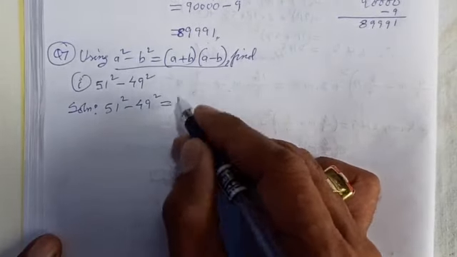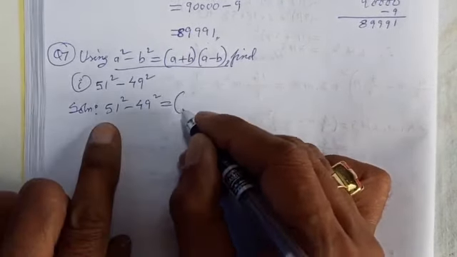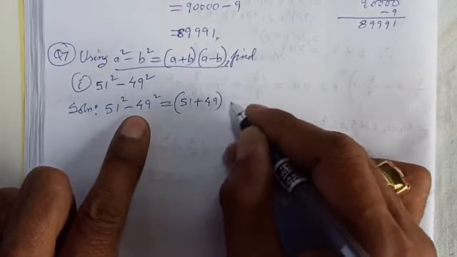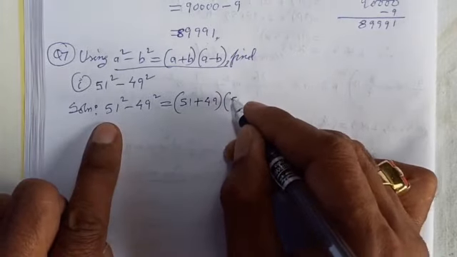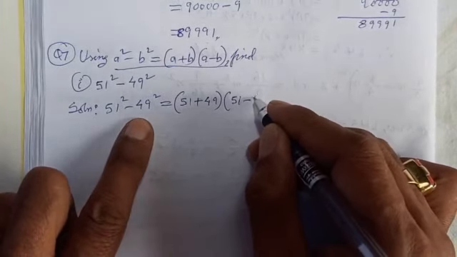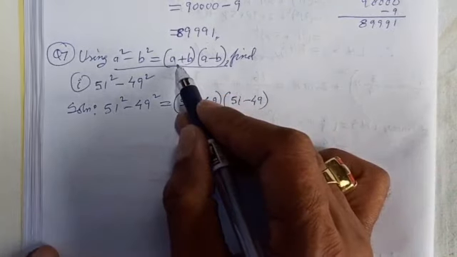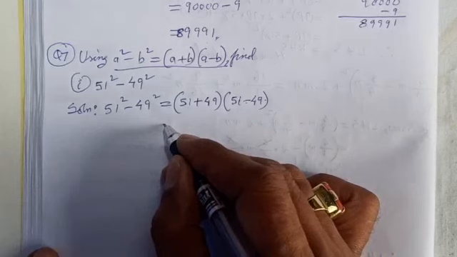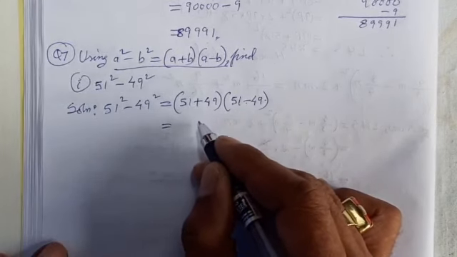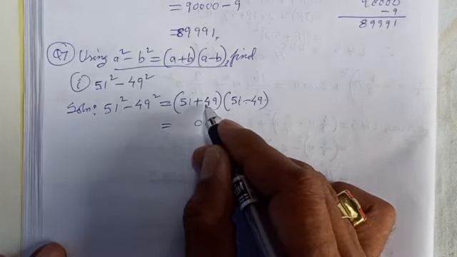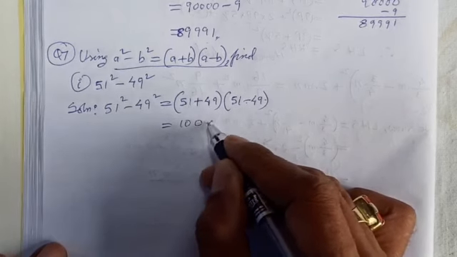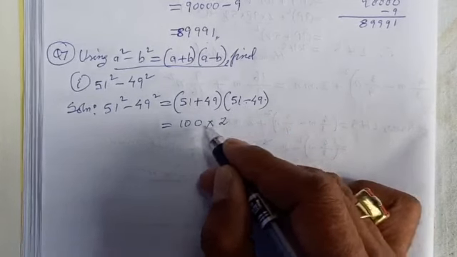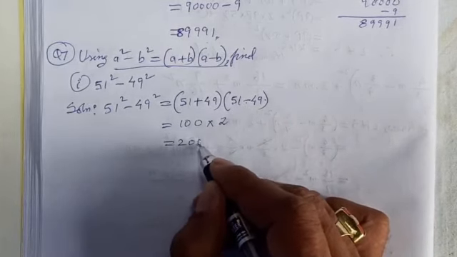So here is a plus b. So a is 51, b is 49. Here a minus b. A is 51, b is 49. We are writing a plus b into a minus b like that. 51 plus 49. 9 plus 1 is 10. 1 carry. 5 plus 4 is 9 plus 1 is 10. 100. Into 51 minus 49. 49, 50, 51, 2. If 2 multiply this, we are getting 200, and this is the answer.